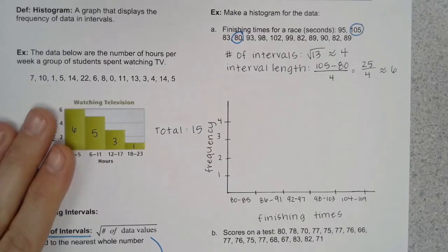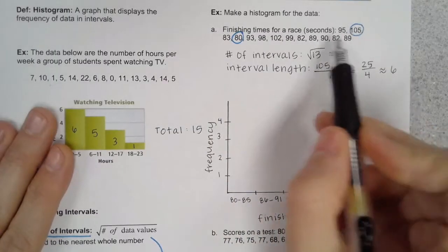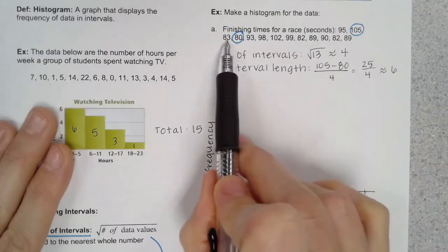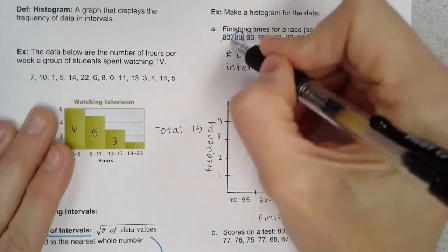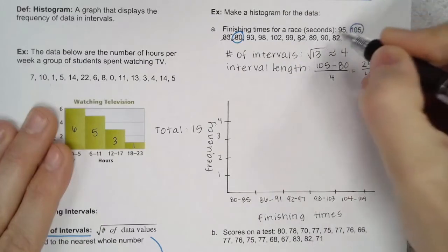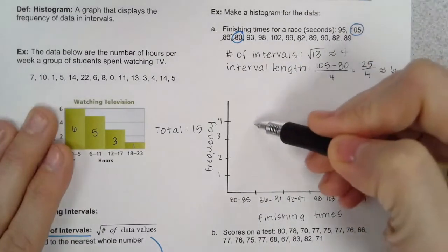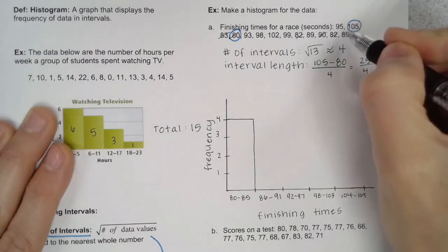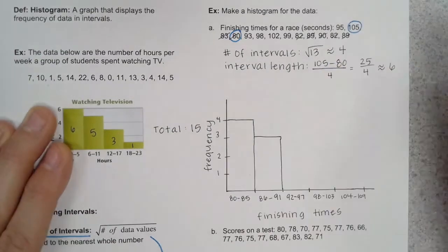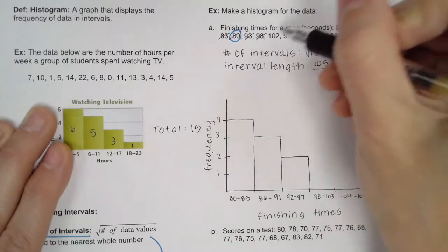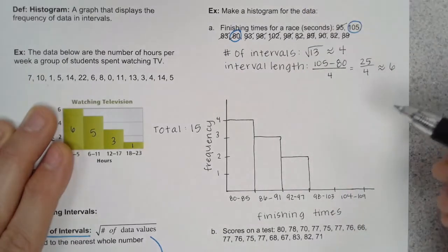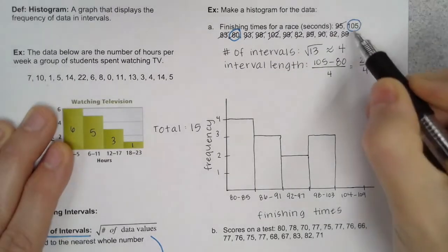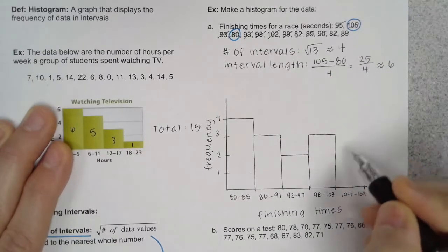So for my data from 80 to 85, when you look in the list, 80 to 85, so there's 1, 2, sometimes you cross them out as you go, that's helpful. 1, 2, 3, 4. So there's 4 numbers that fall within that range. And then from 86 to 91, if you look in the list, there are 1, 2, 3 numbers that fall within that range. From 92 to 97, there are 2 numbers that fall within that range. From 98 to 103, there are 1, 2, 3 numbers that fall within that range. And then lastly, there was one number, 105, that fell within the 104 to 109 range.